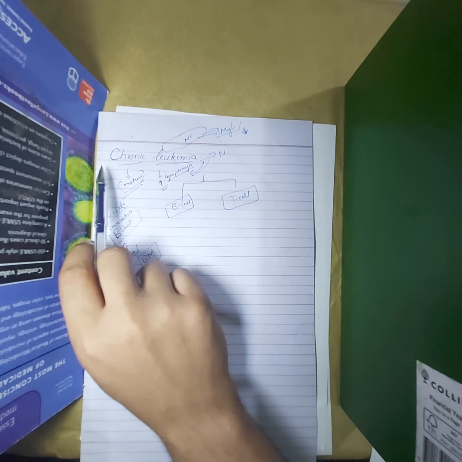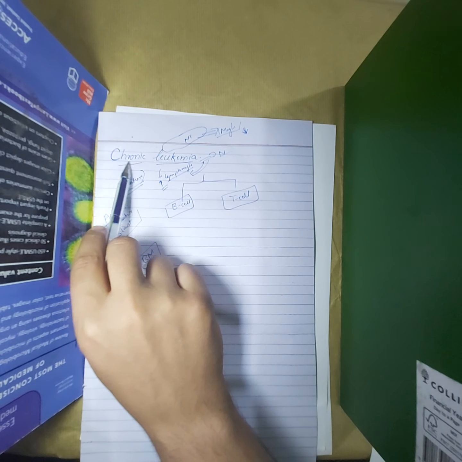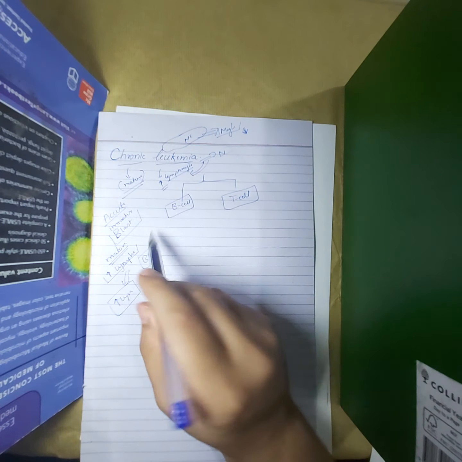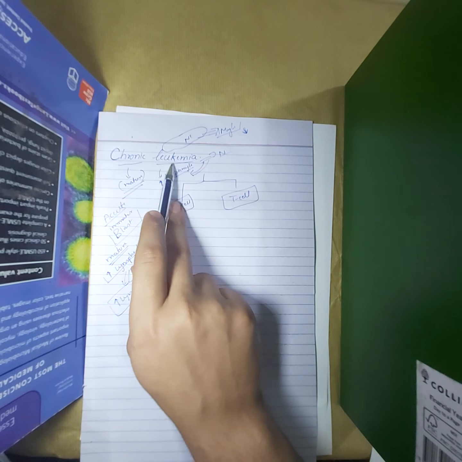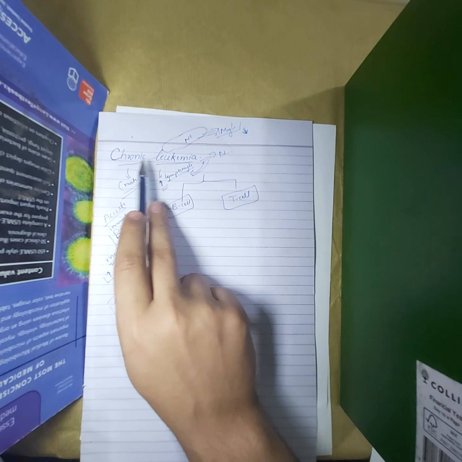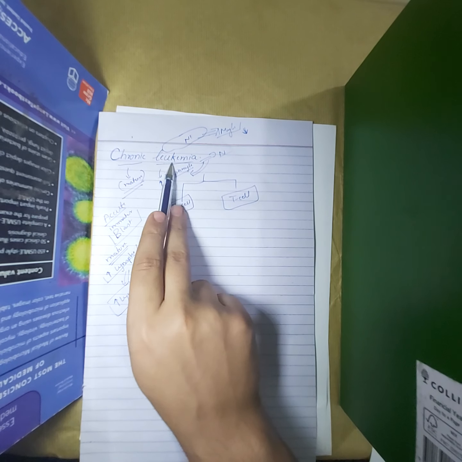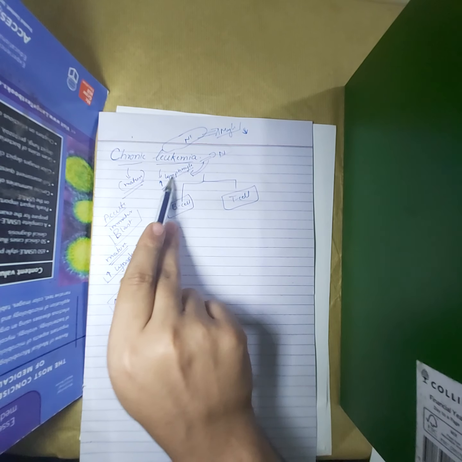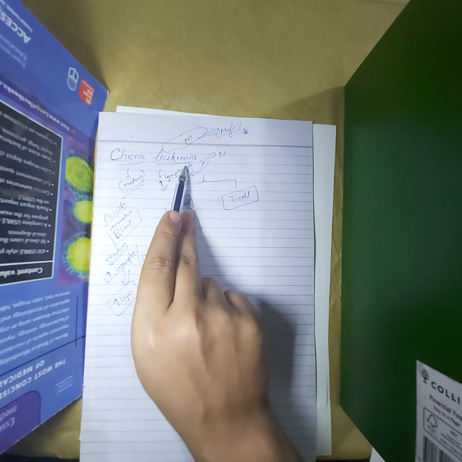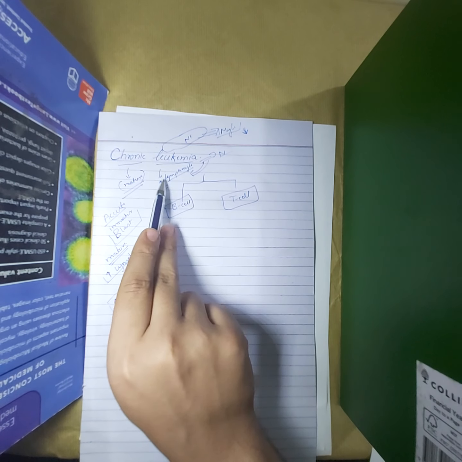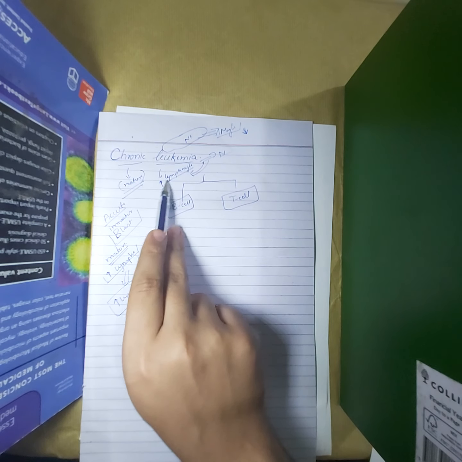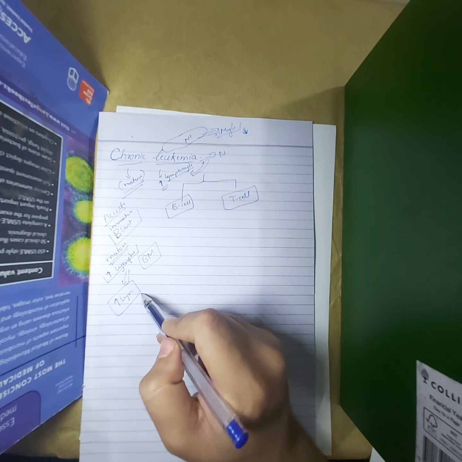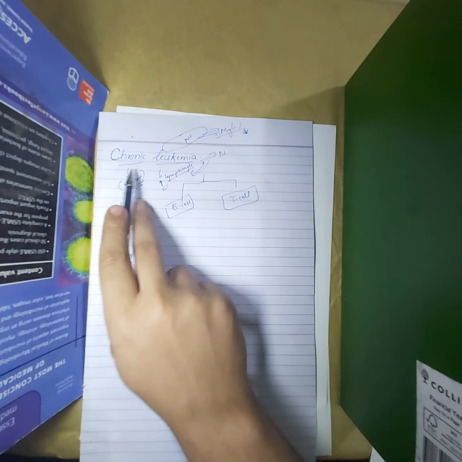First, the definition: chronic leukemia is the neoplastic proliferation of mature lymphocytes, circulating lymphocytes, characterized by a high WBC count. This is the whole definition of chronic leukemia.